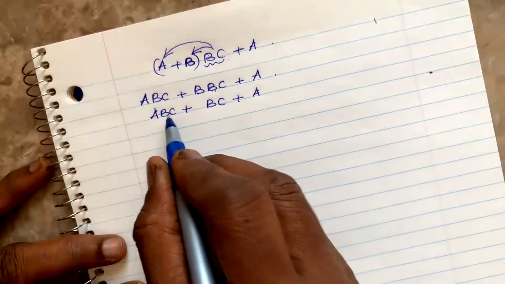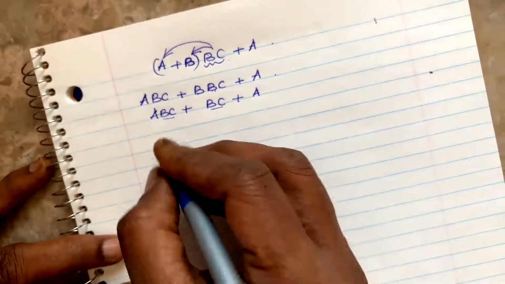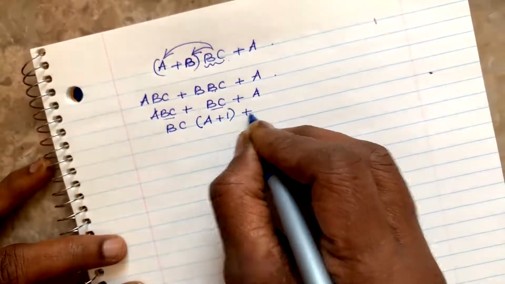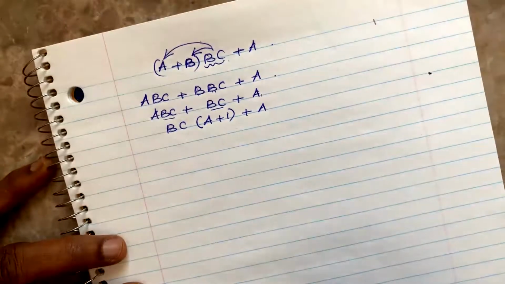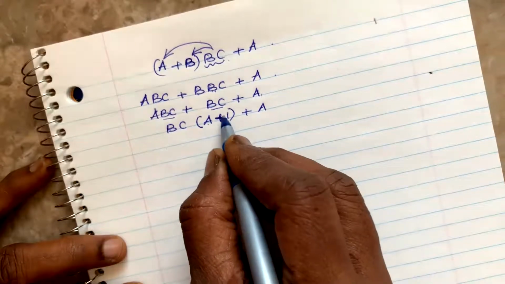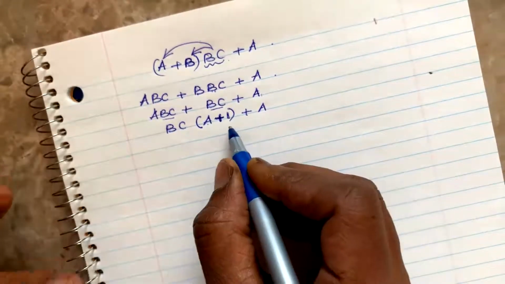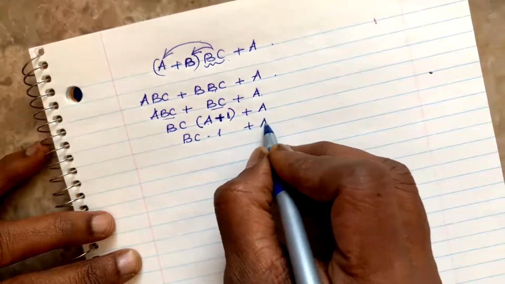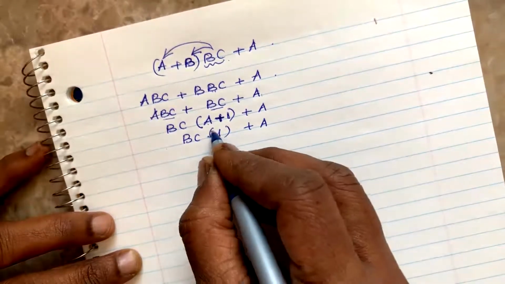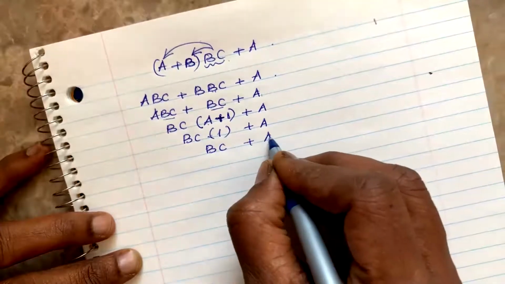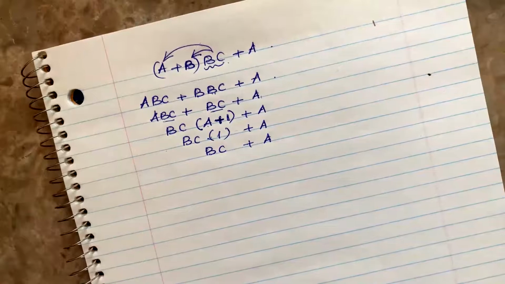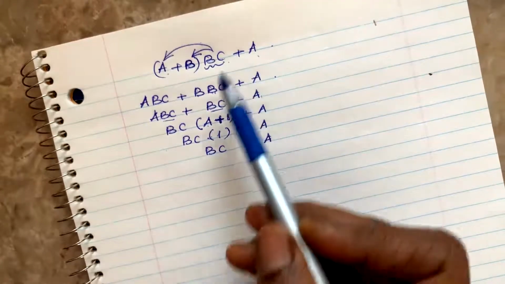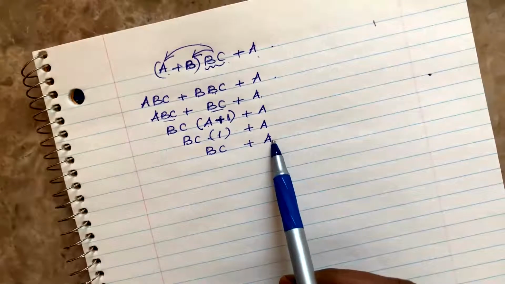Now in this, BC is common, right? So I take BC out and it is A plus 1 here, plus this A is coming as it is. Now A plus 1, if you add anything to 1, like through an OR gate, 1 is going to be the result, right? BC dot 1 is the result plus A. BC dot 1, multiplicative identity, is BC, plus A. My expression A plus B dot BC plus A has reduced to BC plus A.